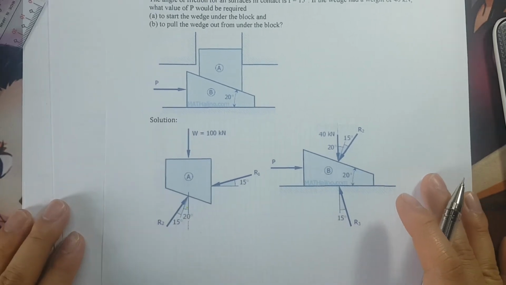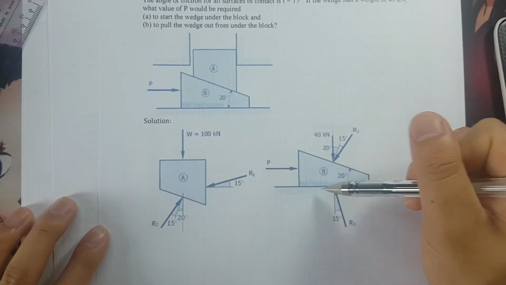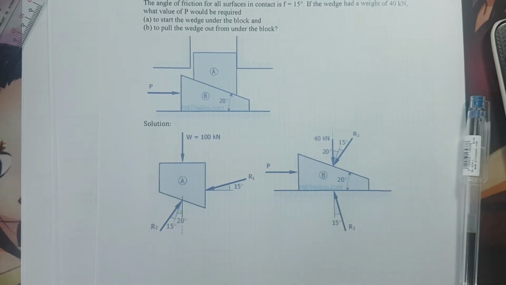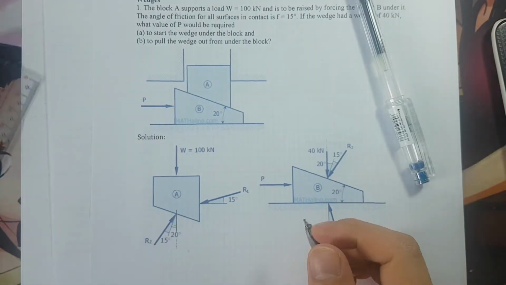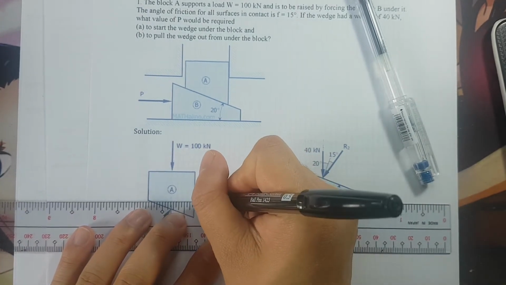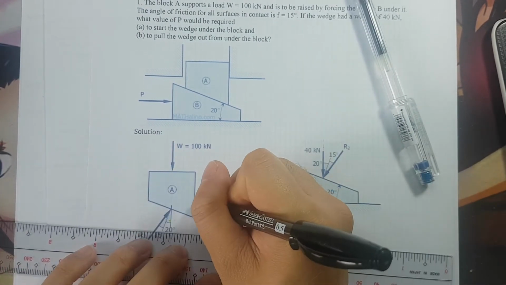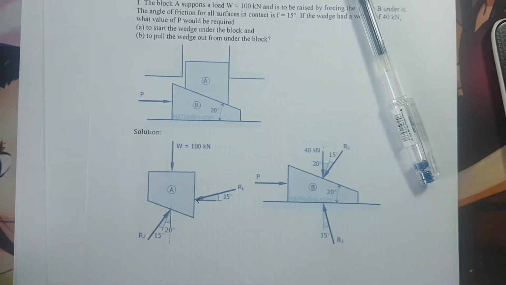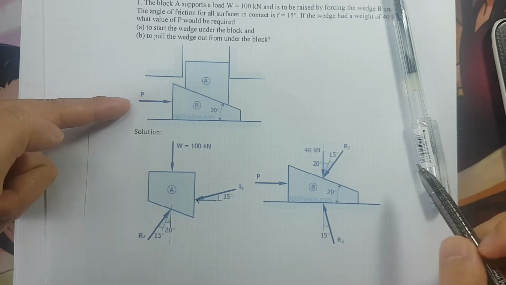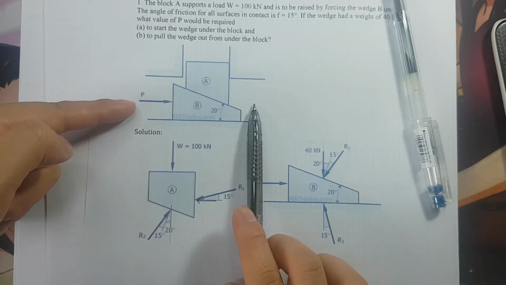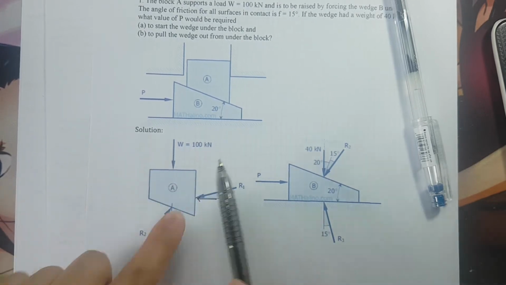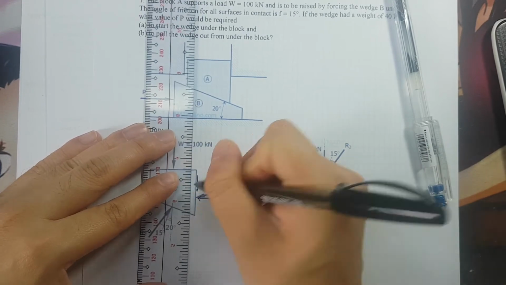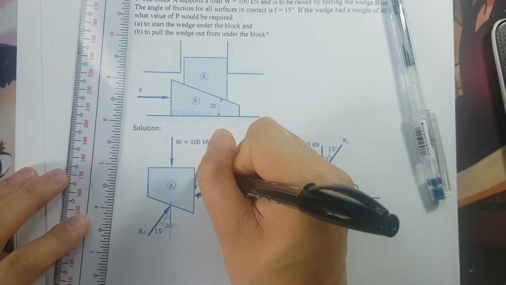So we have here block A and we have here block B. Okay, so what are the forces present? For block A, let's start here. We have a contact surface here, therefore we're going to have a normal force. If the motion of our P is towards right, therefore this block is going upwards. Since the direction is going up, the friction force is going down. So this is N1, this is F1.